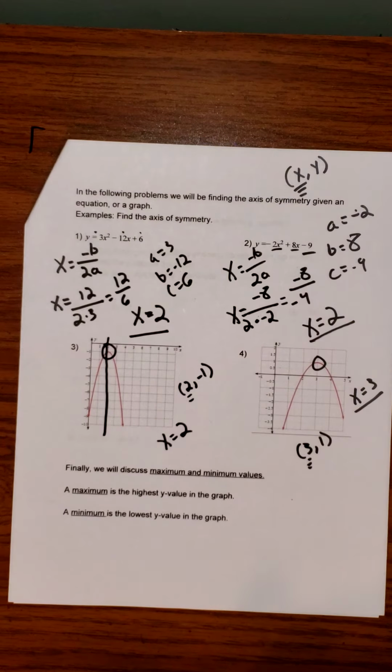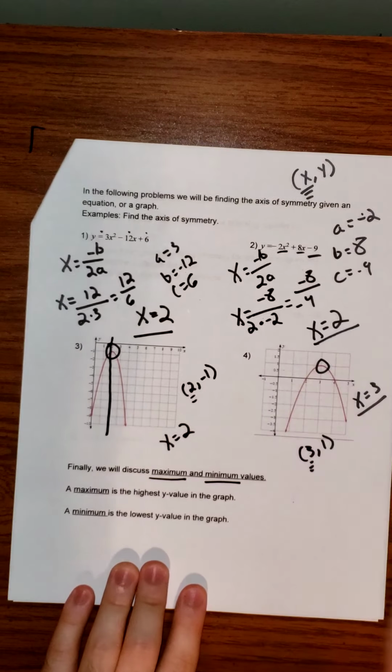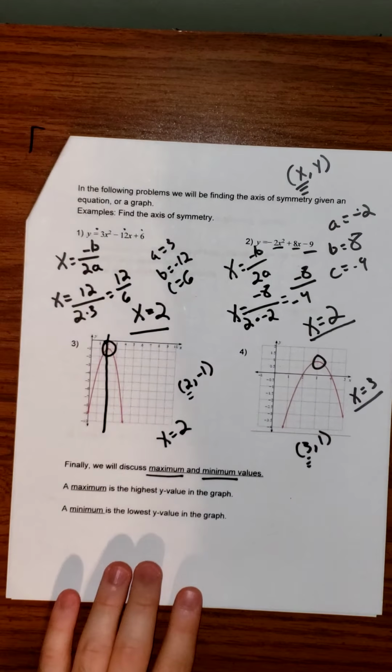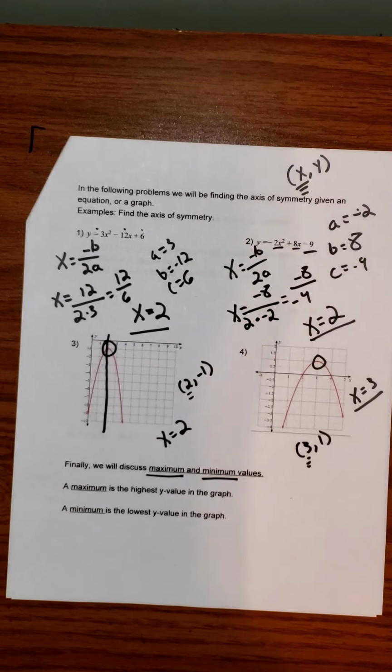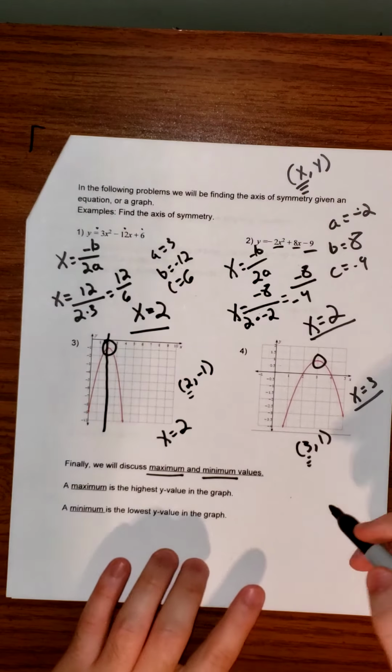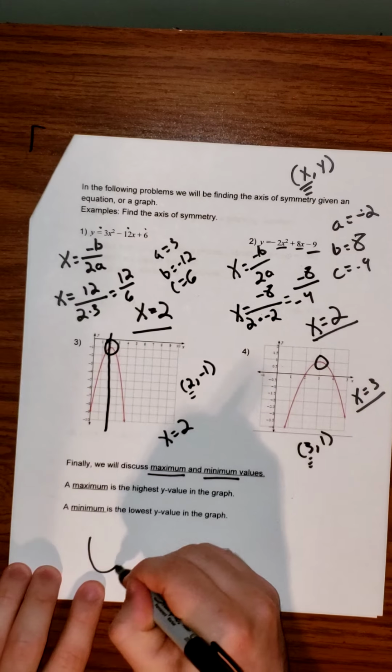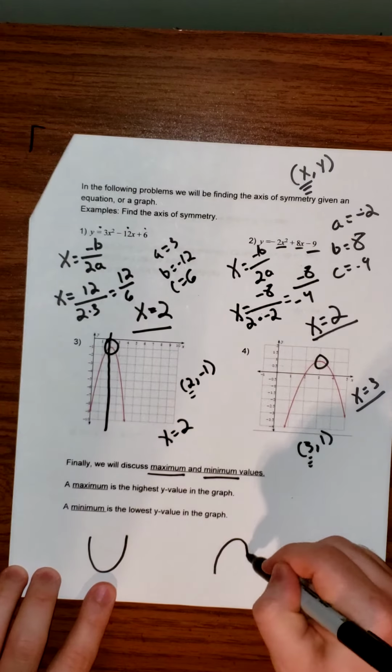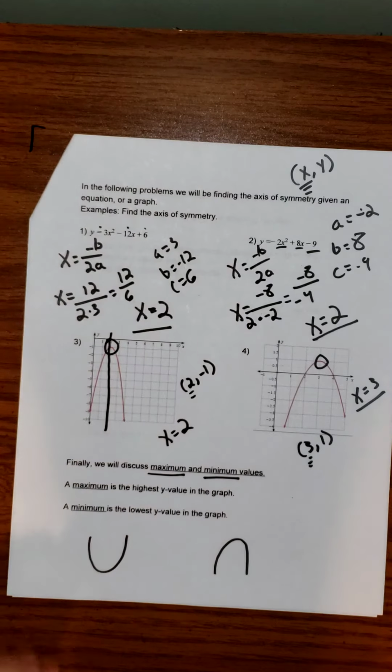The last thing we are going to go over today is max and min values. All right. You might remember these from Algebra 1. Basically, the maximum is the biggest y value in the graph, the highest point. The minimum is the lowest y value in the graph, or the lowest point, okay? So we are working with parabolas, these U-shapes. All right, so each graph will either have a max or a min. It can't have both, okay?